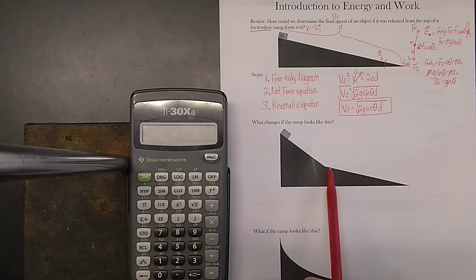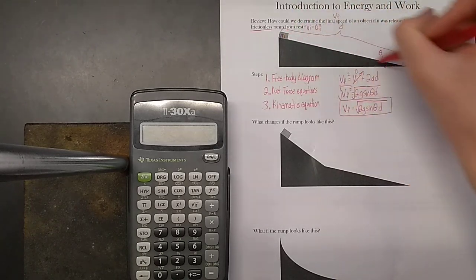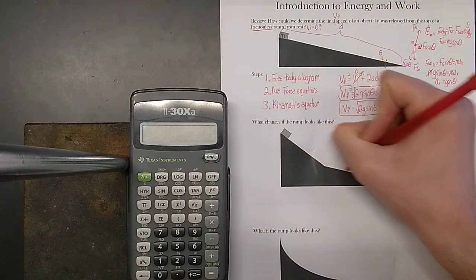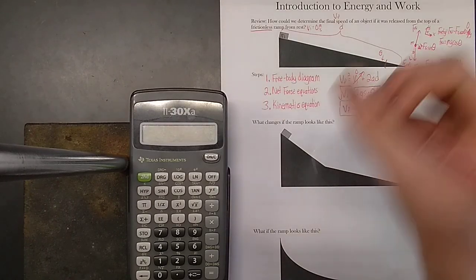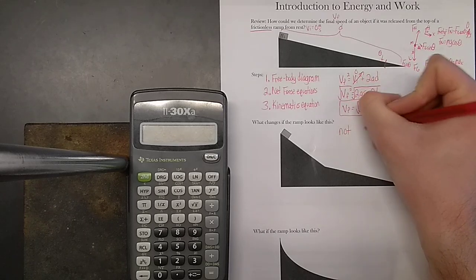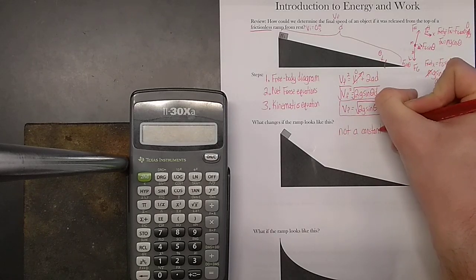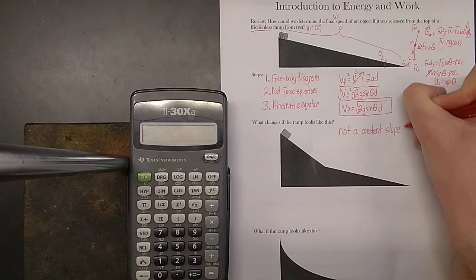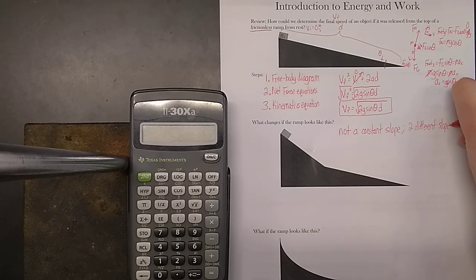Now, what if we look at a ramp that's slightly different? What if we look at a ramp like this? You'll notice that instead of just one smooth ramp, we now have two different sections to this ramp that have different angles. So that's interesting. The key thing there is that this ramp does not have a constant slope. Matter of fact, it has two different slopes.